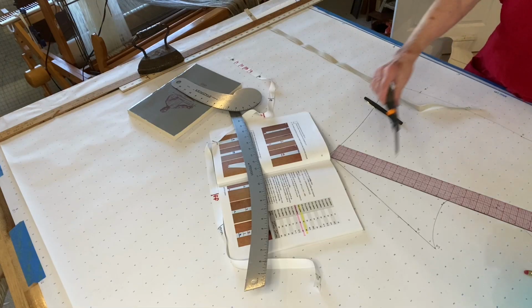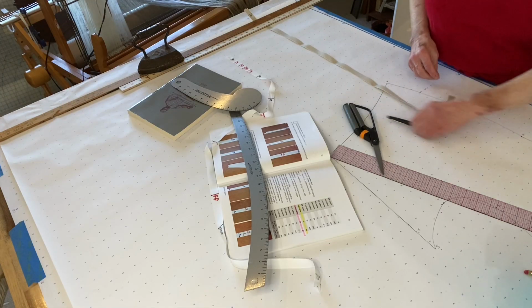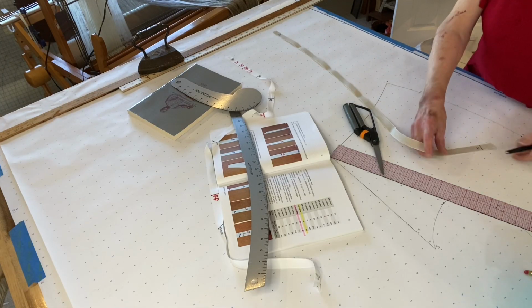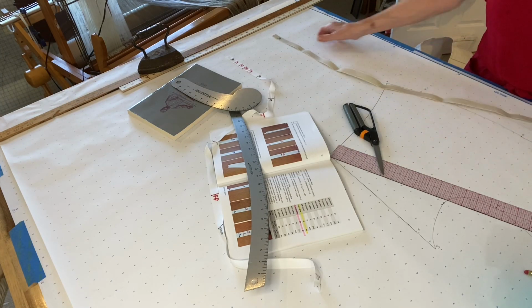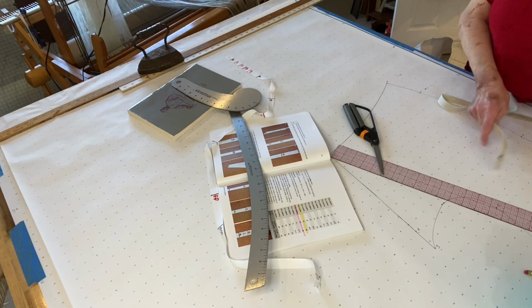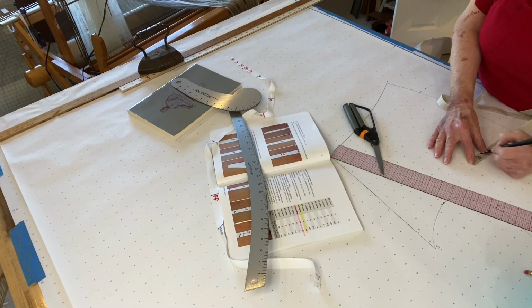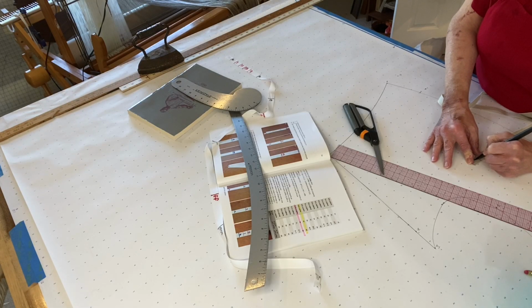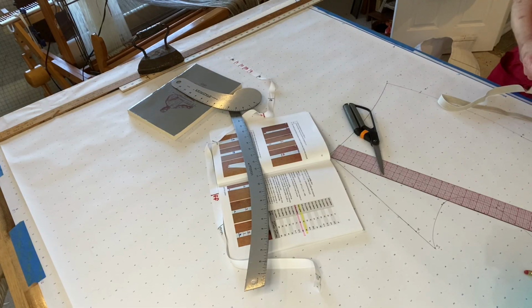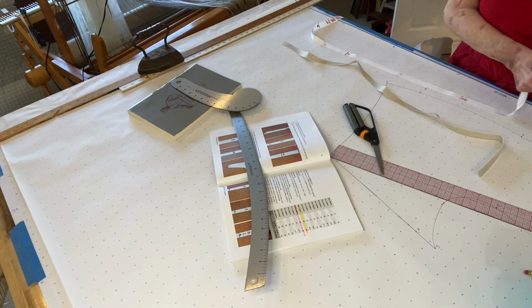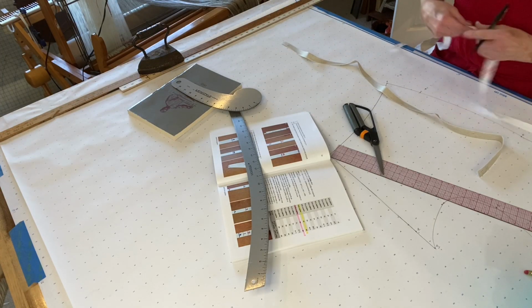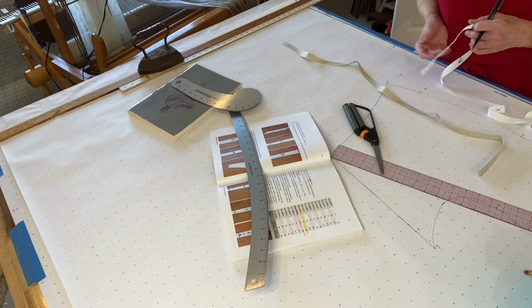And I'm going to put a mark on here indicating that this is height. Start at this end so that I don't get mixed up. Height. And then this one will be from the 0 end.